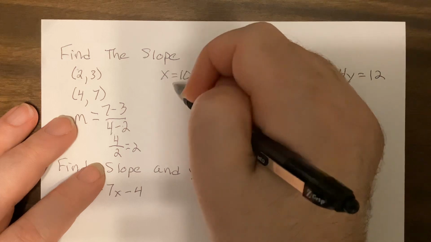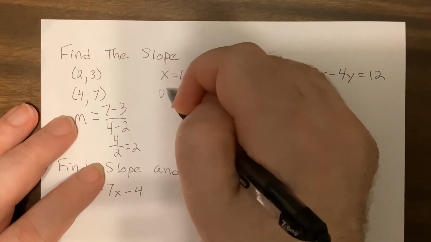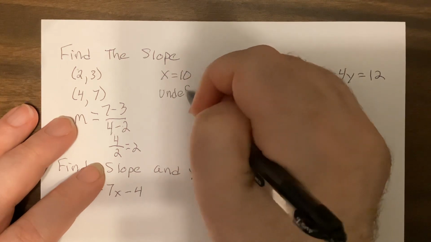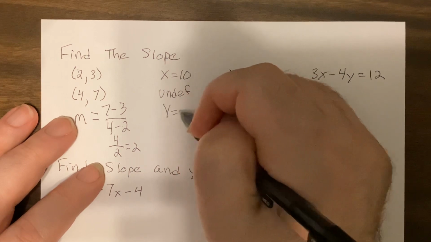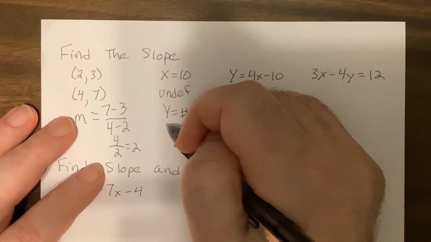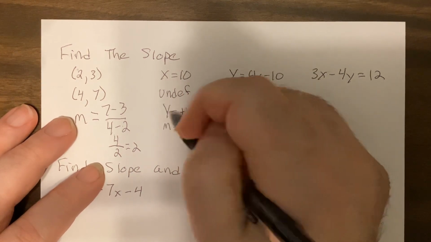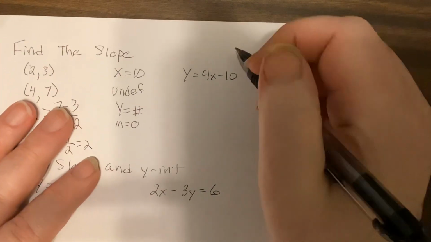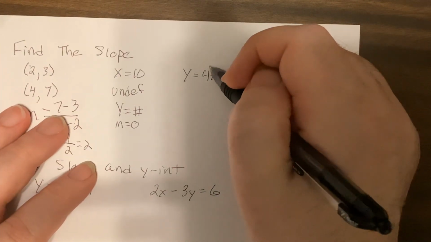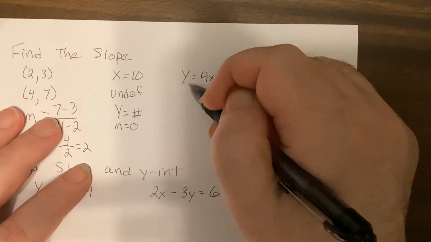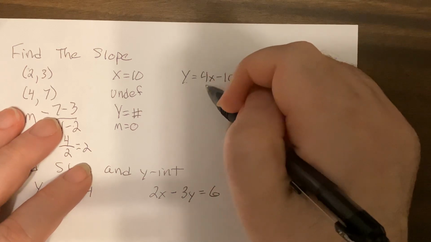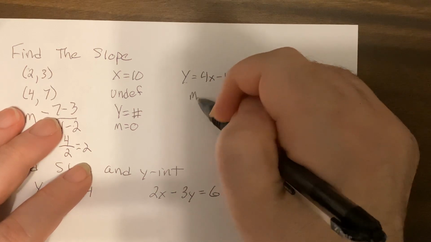X equals a number is a vertical line. The slope is always undefined. Now remember, if it's y equals a number, the slope is 0. That's a horizontal line. Oh my goodness, can I make it any easier? Whenever it's solved for y, the slope is the number times x.